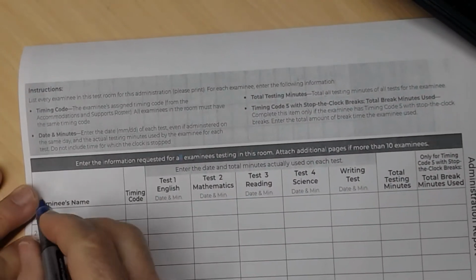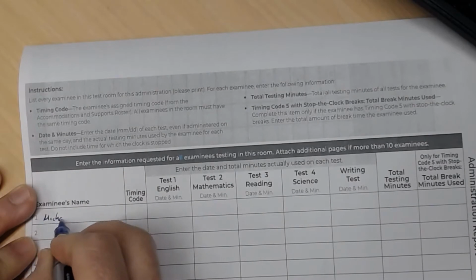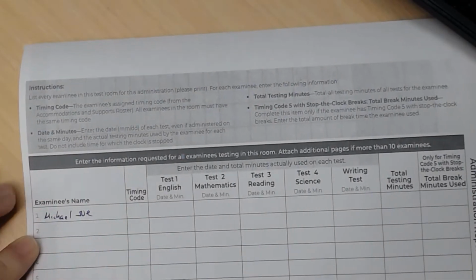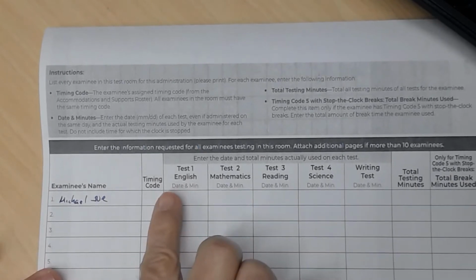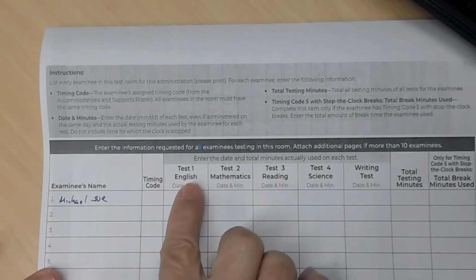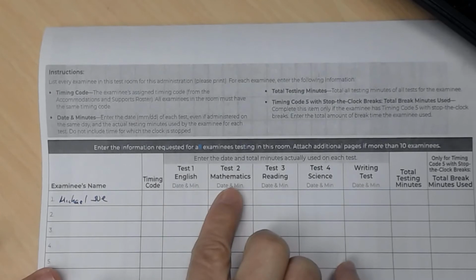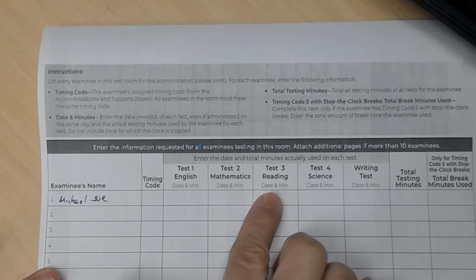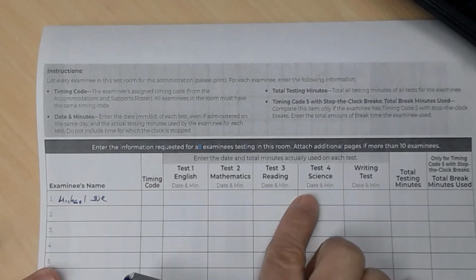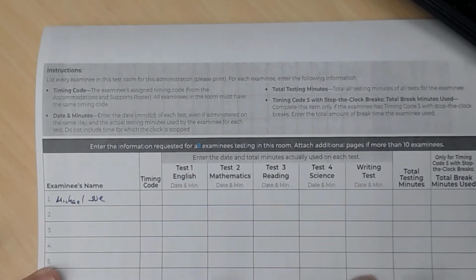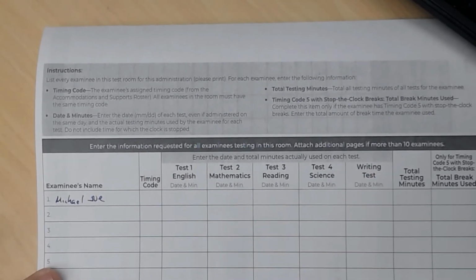So put Michael's name here. And this is test one. Also keep in mind it must be in the correct order. So English must be first. Math must be second. Reading must be third. Science must be fourth. We do not do the writing test, so there should be no information in this column.